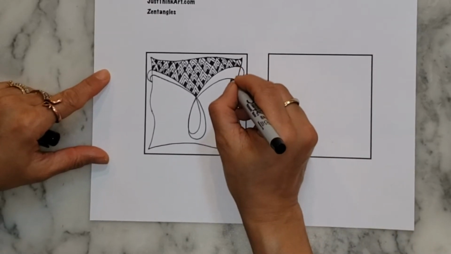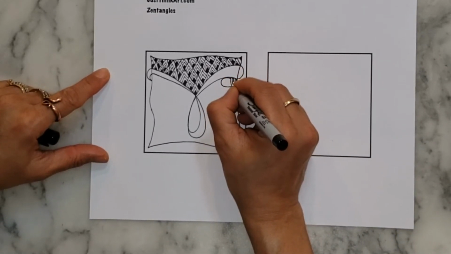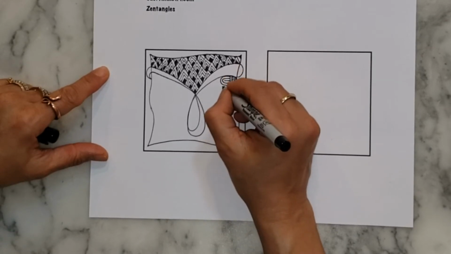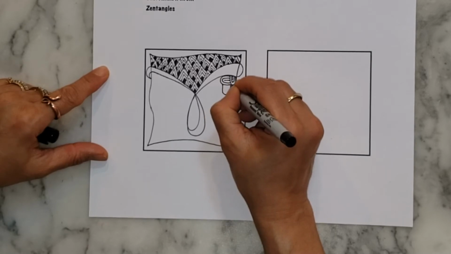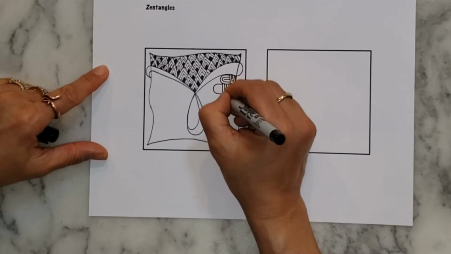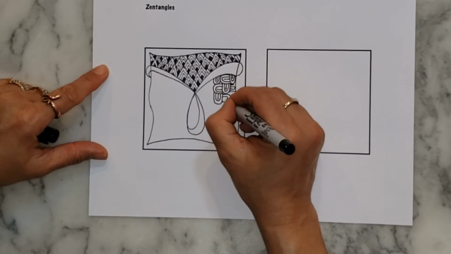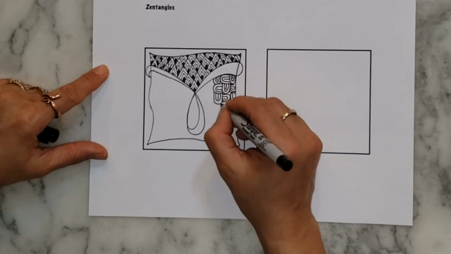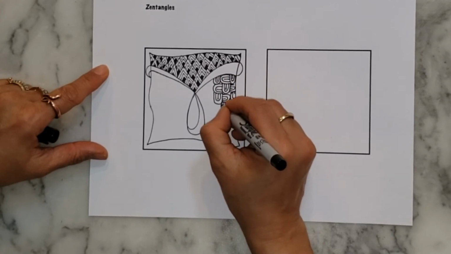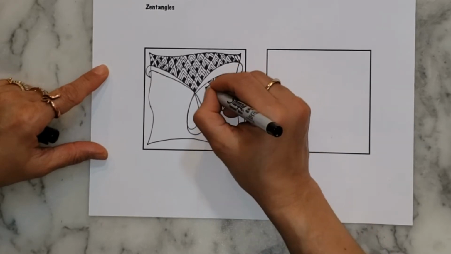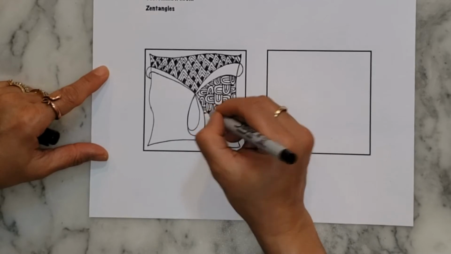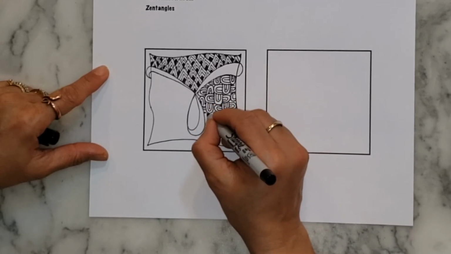Now the next one is going to be horizontal, then a vertical, keep going until you fill up the whole section. Keep turning it. One is horizontal, one is vertical.